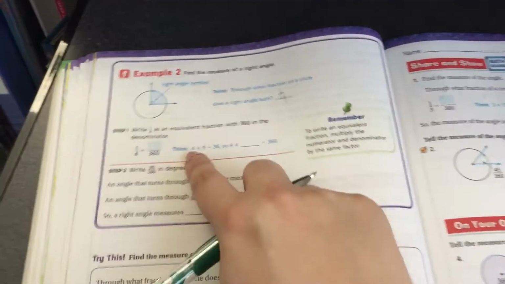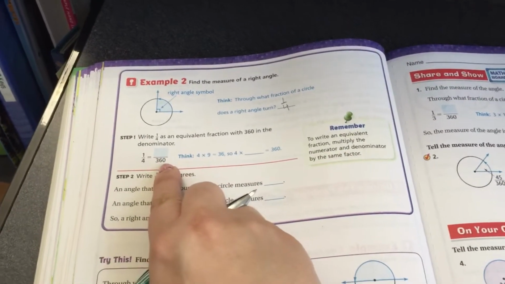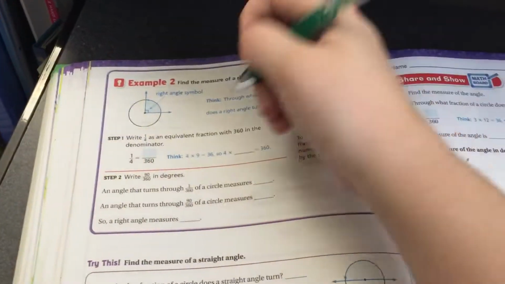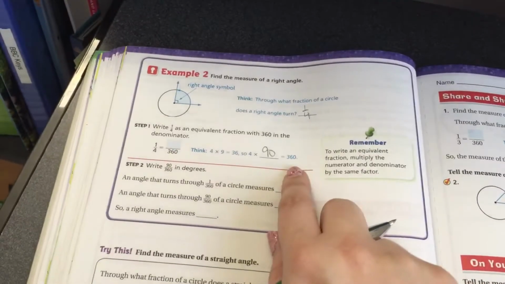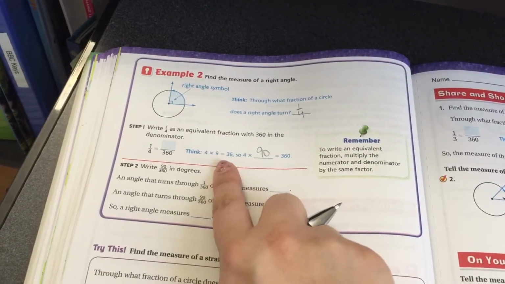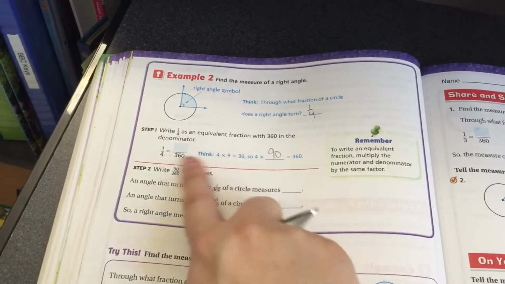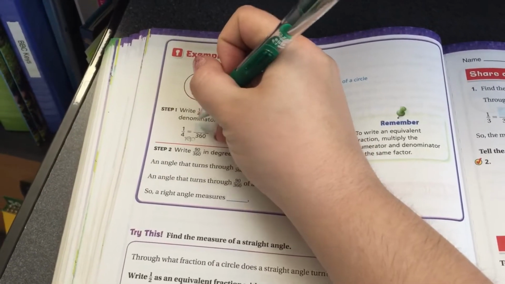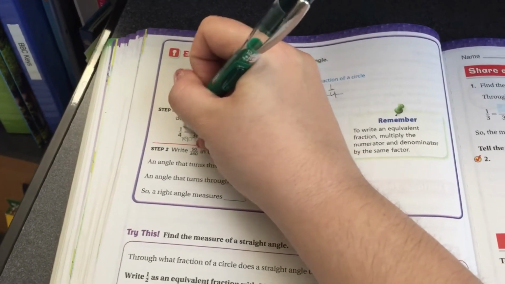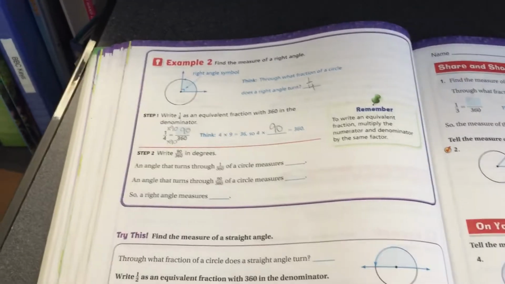So I have to think 4 times 9 is 36. So I know with the 0 rule, I just pop a 0 on that. So it has to be 4 times 90 to get 360. So that's what we have to figure out. So it'd be times 90. Whatever you do to the bottom, you have to do to the top. So I'm going to multiply the top by 90 as well.